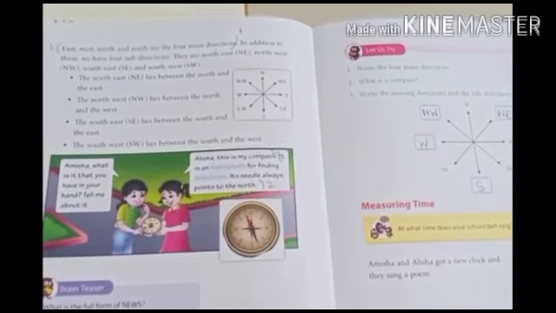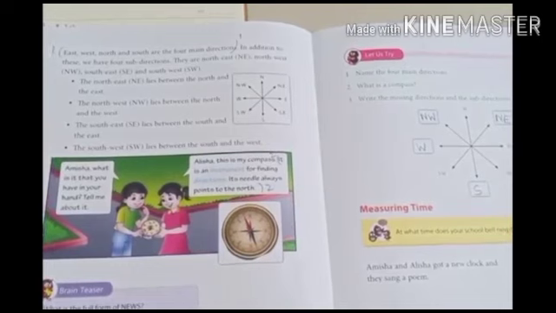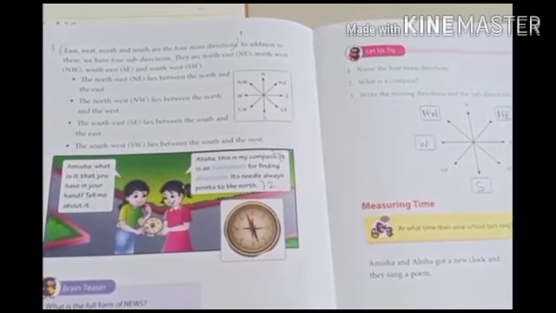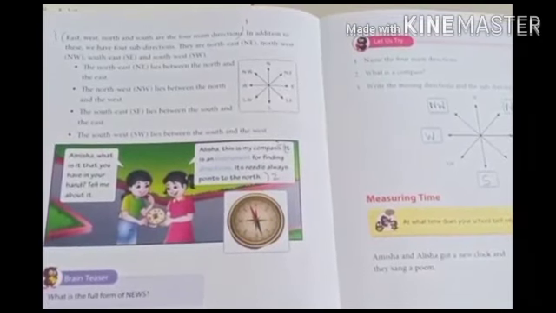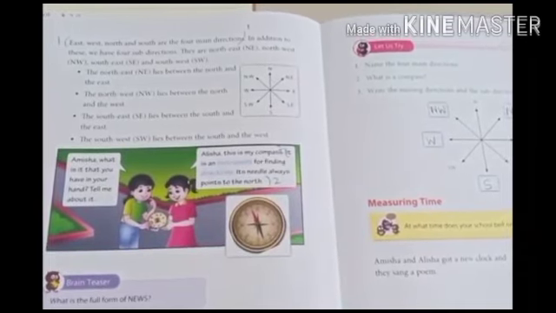So we are doing lesson number 5, that is directions and time, isn't it? And till now what we have done? We have done the directions.